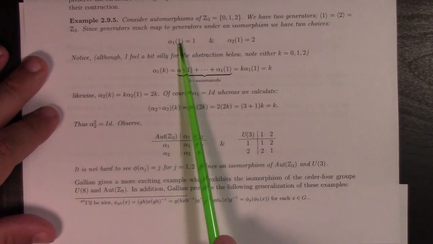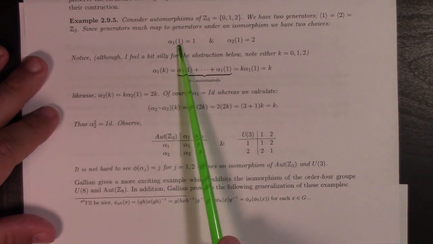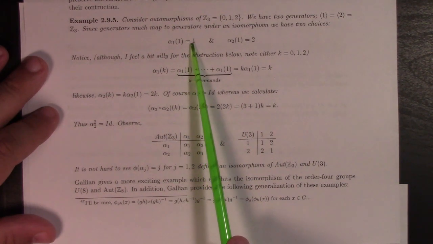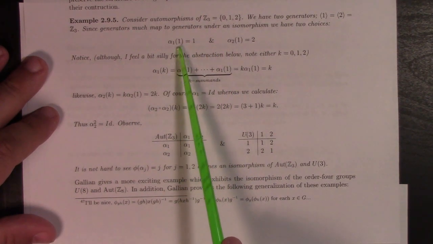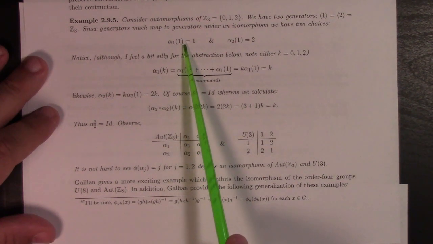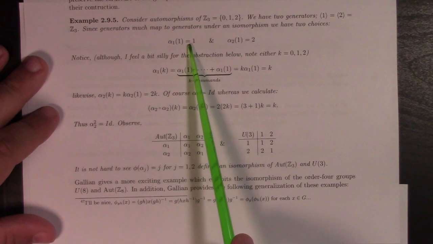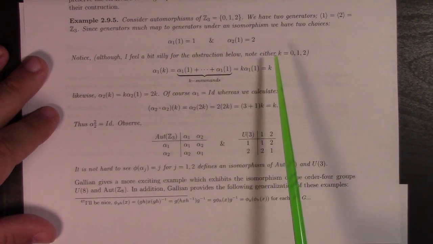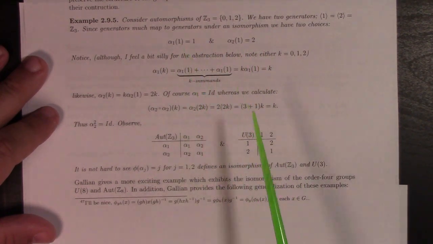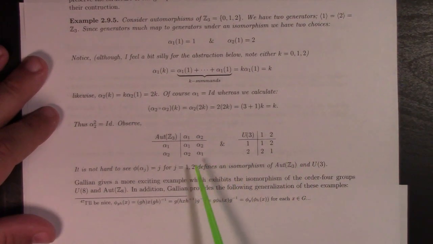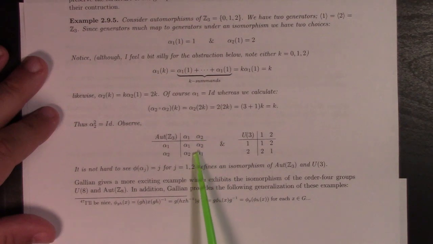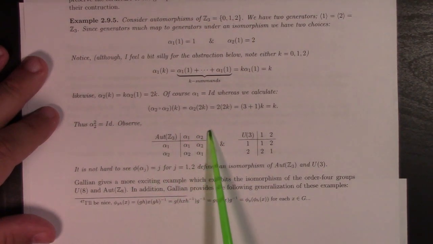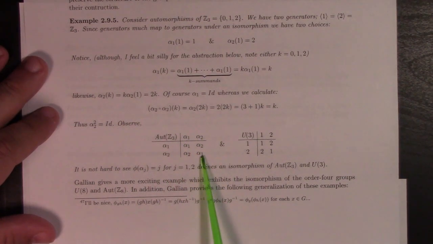If you think about it, you can count the number of possible automorphisms by the way you have to assign generators. And because 1 generates everything, you can prove that each automorphism in this context is completely fixed by what it does to 1. So if I say much more, I'm going to solve your homework problems. I'm going to stop. But anyway, for Z3, we've got alpha 1 and alpha 2. Alpha 1 is the identity, and alpha 2 times alpha 2 is also the identity.